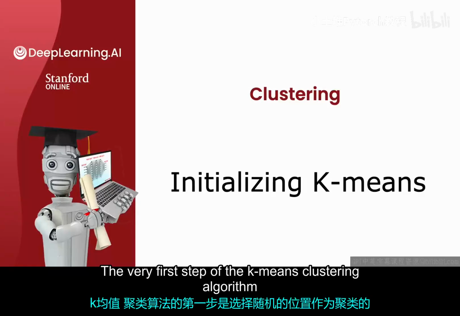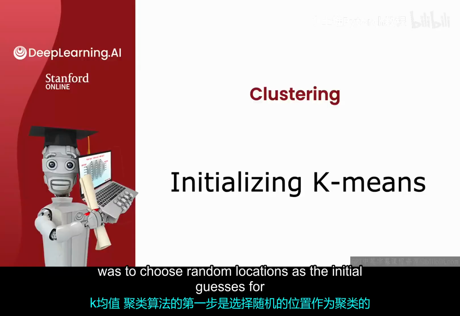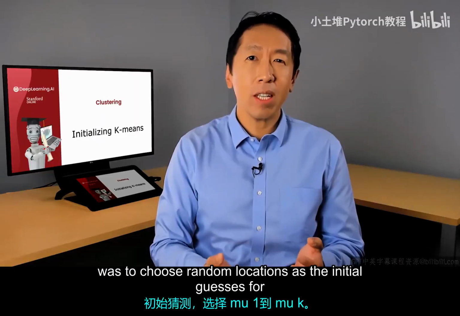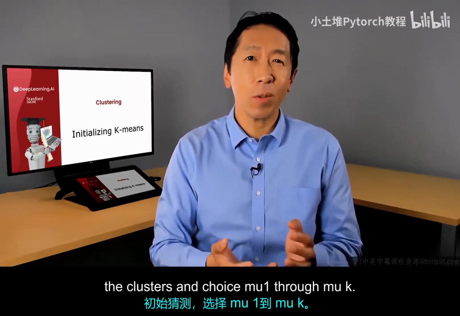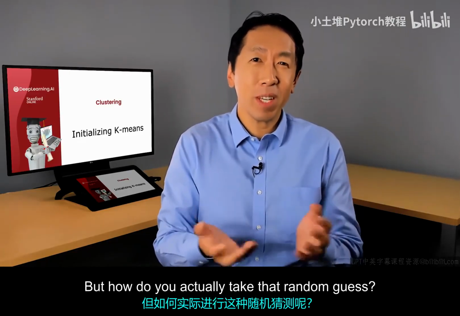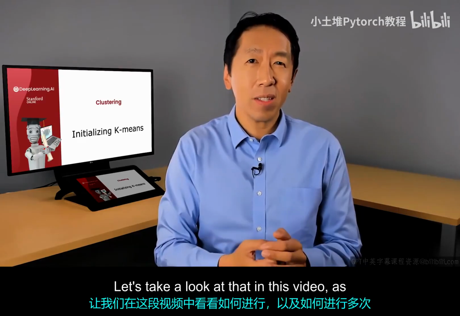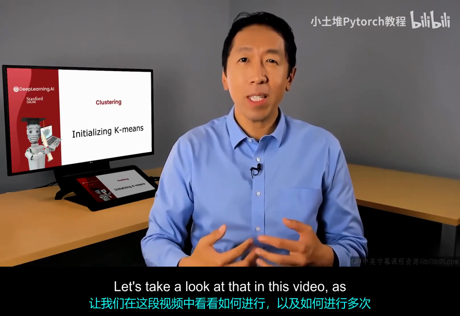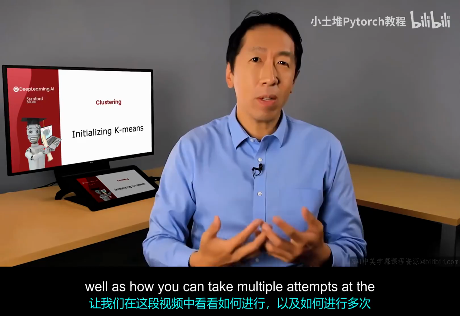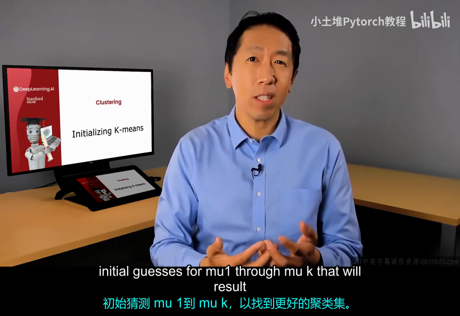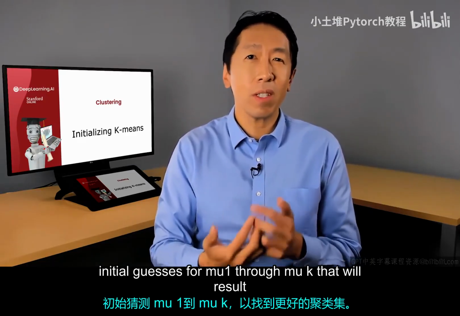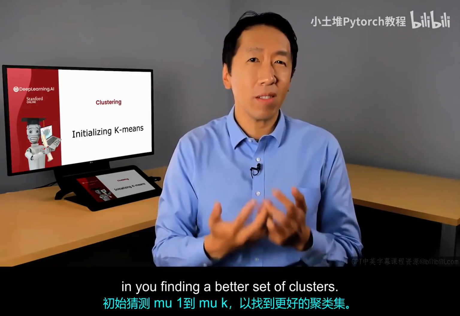The very first step of the k-means clustering algorithm was to choose random locations as the initial guesses for the cluster centroids mu1 through mu-k. But how do you actually take that random guess? Let's take a look at that in this video, as well as how you can take multiple attempts at the initial guesses for mu1 through mu-k that will result in you finding a better set of clusters.